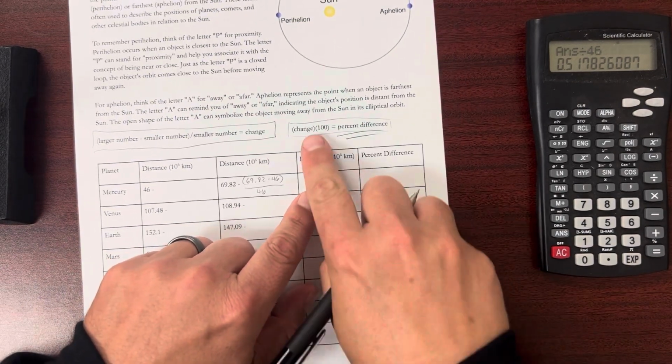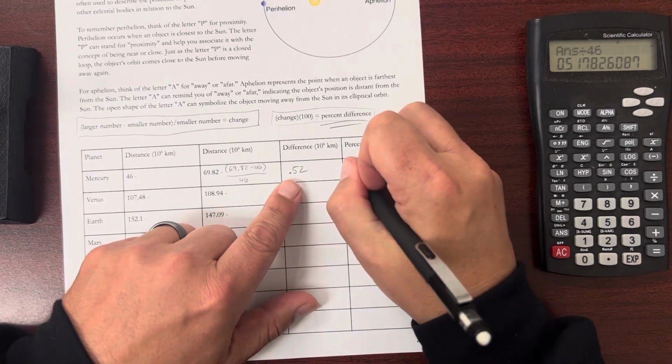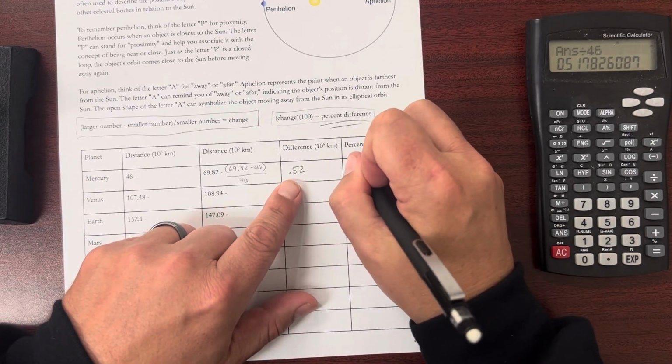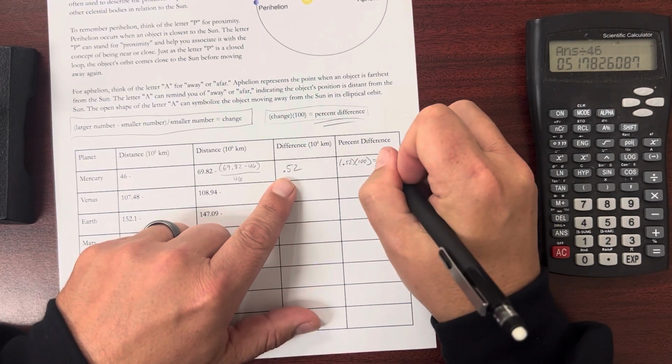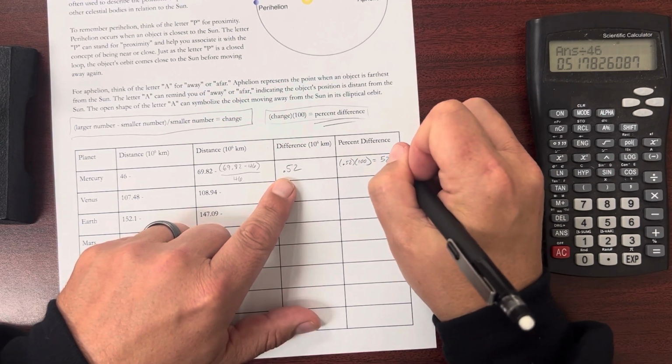Now I got to take that difference and multiply it by 100. So 0.52 times 100 is going to give me 52, which means that is 52%.